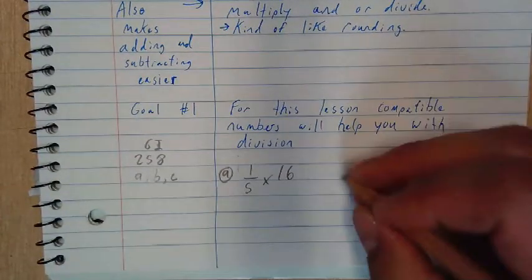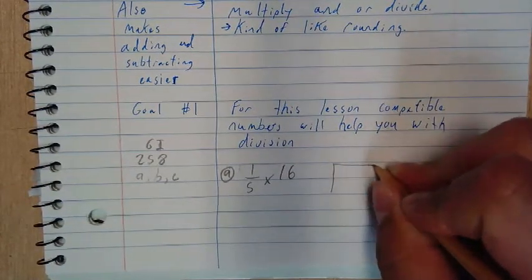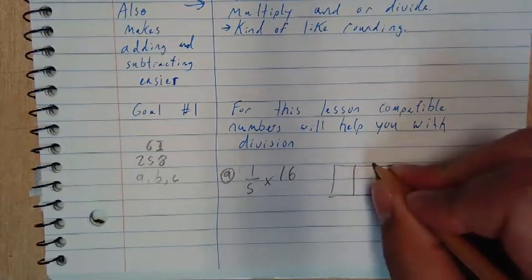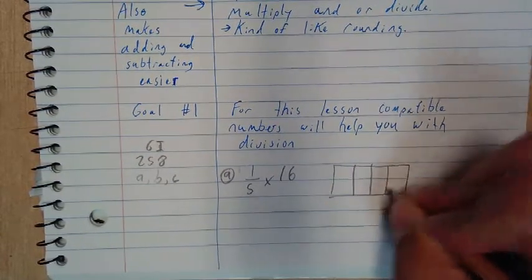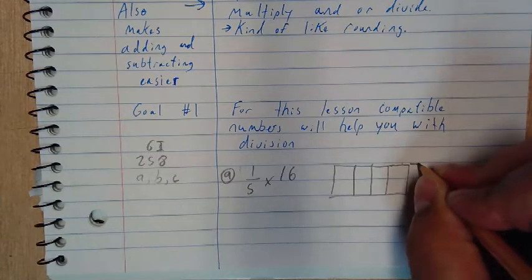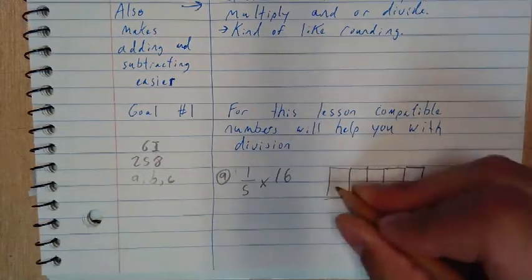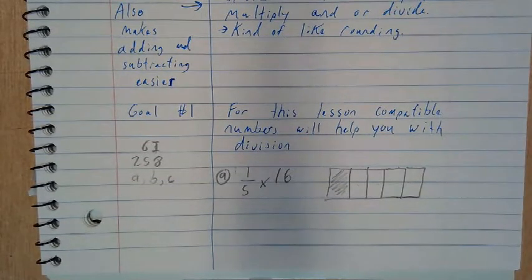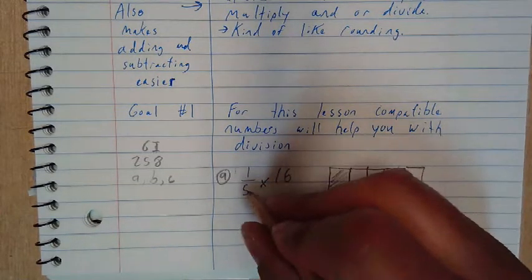Okay, visually, this is 1/5. You look at the denominator always. We want something with 5 parts: 1, 2, 3, 4, 5. So 1/5 times 16, what does that mean? Okay. 1/5 of 16.